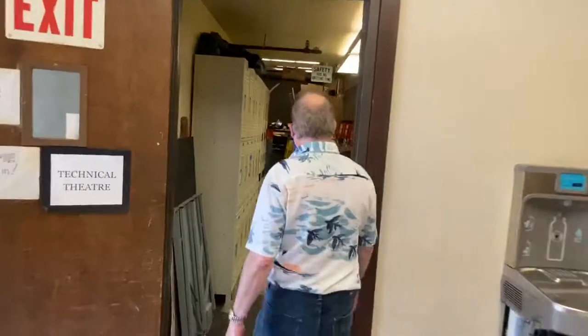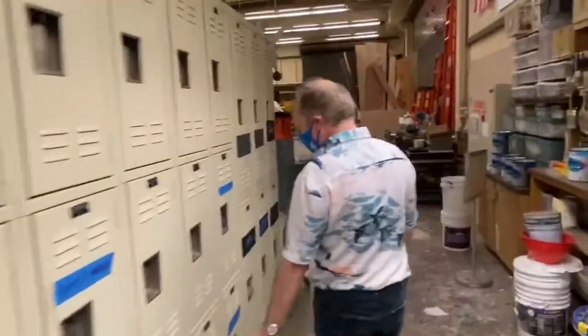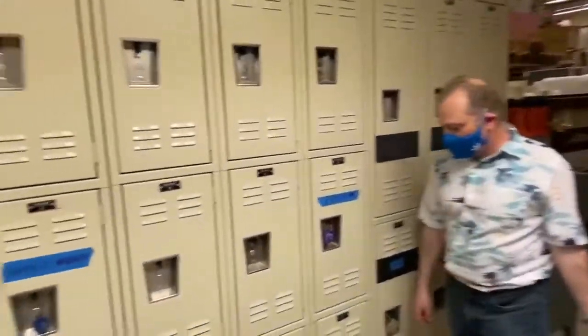Very steep stairs getting up to our second floor, also known as a ship's ladder, which is meant to go up and down in a single direction. Right. Okay. More lockers for some of our technical theater students or student employees.